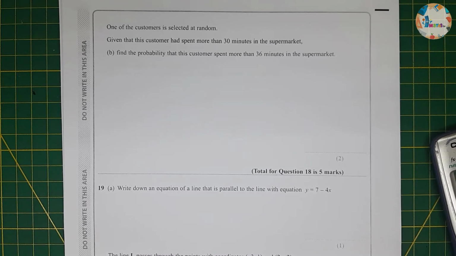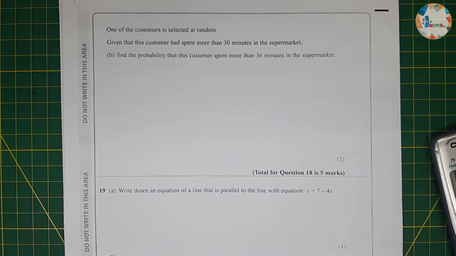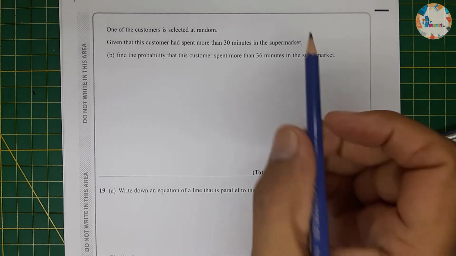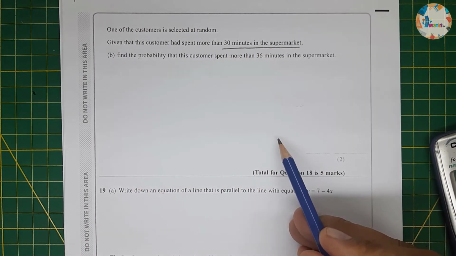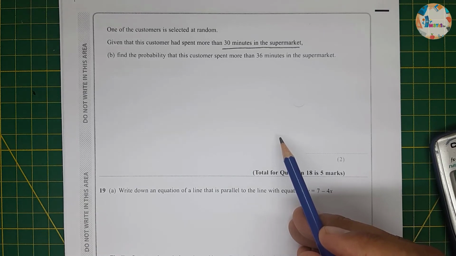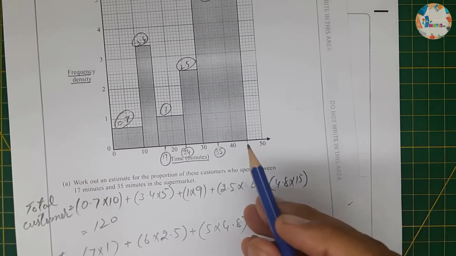Hopefully you understood this. One of the customers is selected at random. Given that this customer had spent more than 30 minutes in the supermarket, find the probability that this customer spent more than 36 minutes in the market. So for this question, we will check the graph.